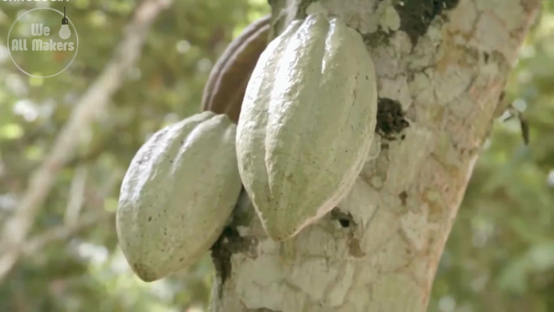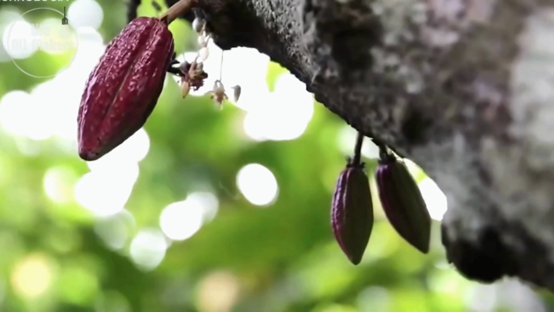During fermentation, the beans are placed in shallow containers and covered with banana leaves, allowing natural yeasts and bacteria to break down the pulp surrounding the beans. This crucial step develops the complex flavors characteristic of high-quality chocolate.